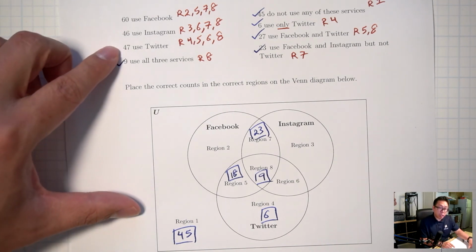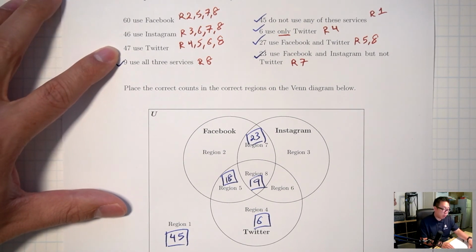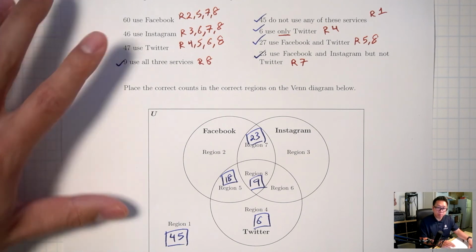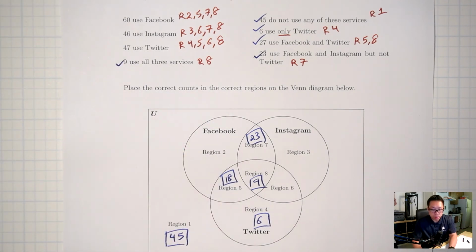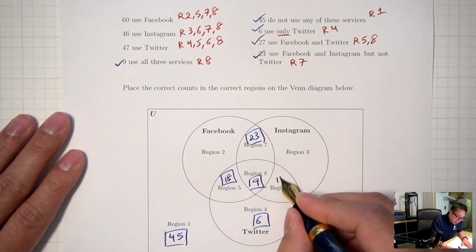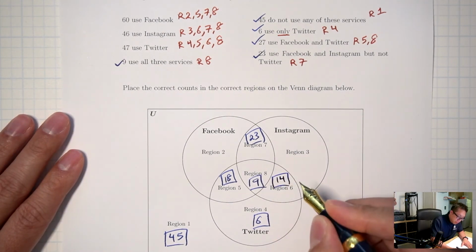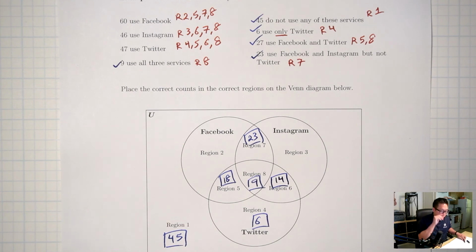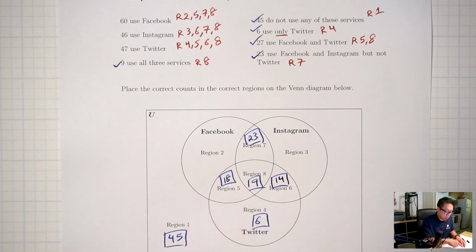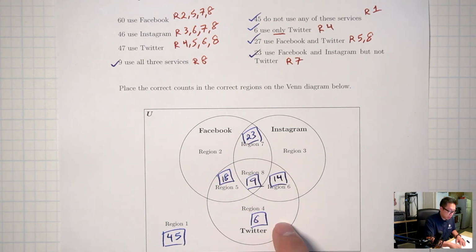Take your target number, 47, and subtract off that 33. So 47 minus 33 is 14. Just to double check, these 4 regions need to add up to 47. Let me add those up: 18 plus 9 plus 14 plus 6. Okay, we're good. These add up to 47.